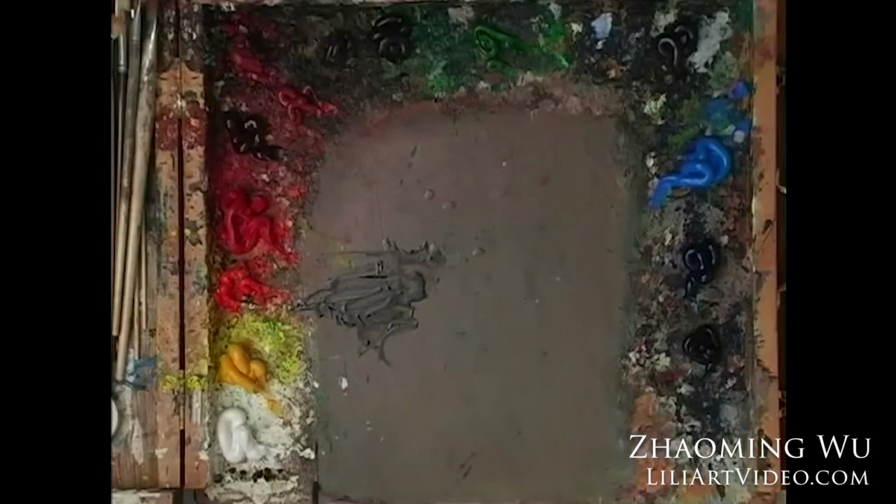I'm painting the figure every time, but the idea is different every time. That's pretty exciting.